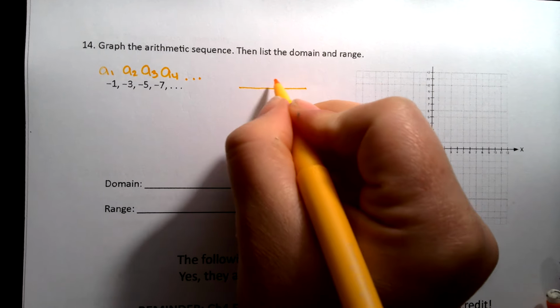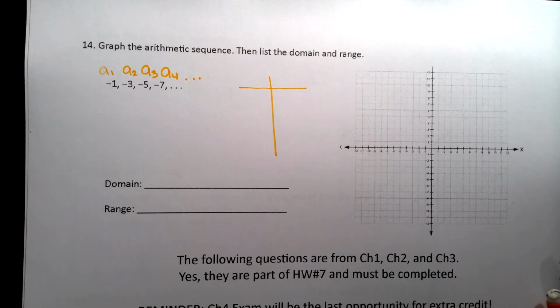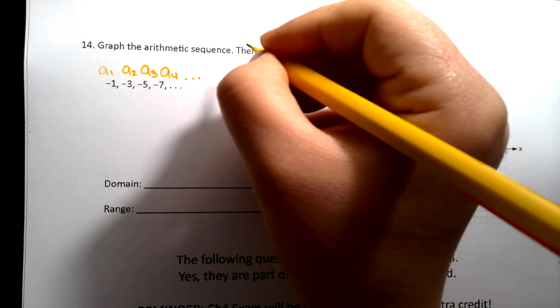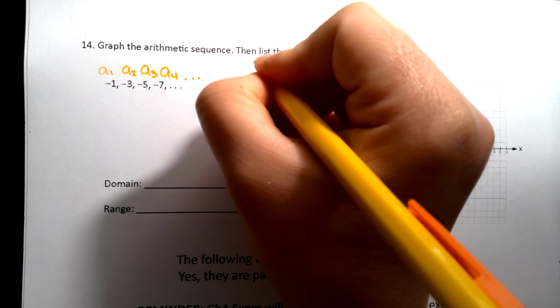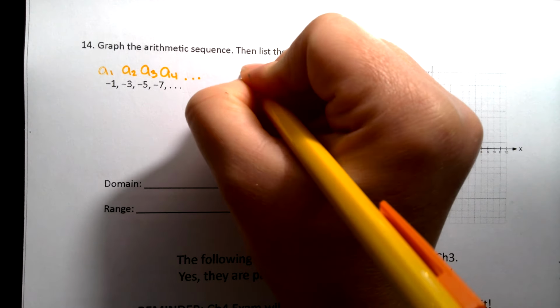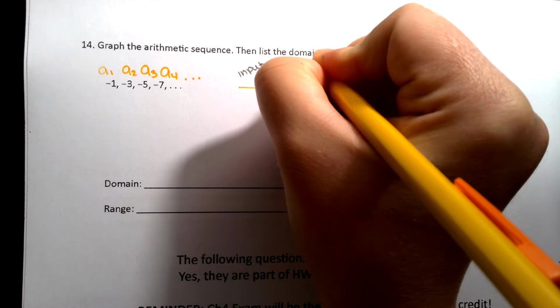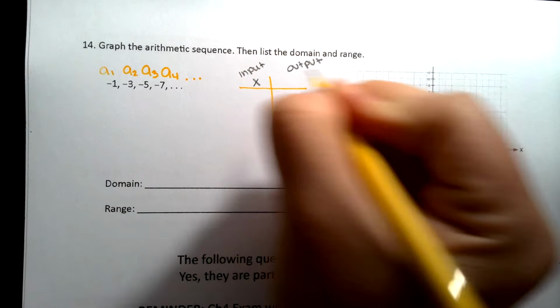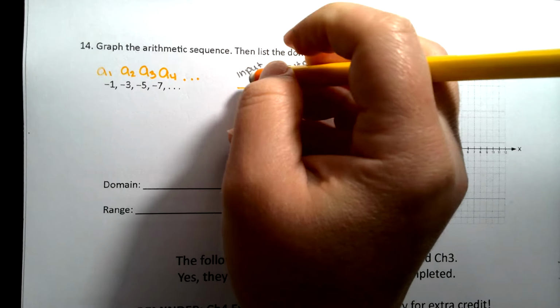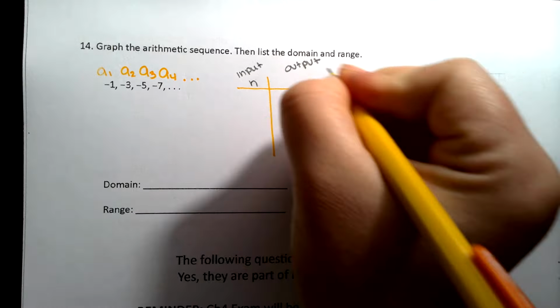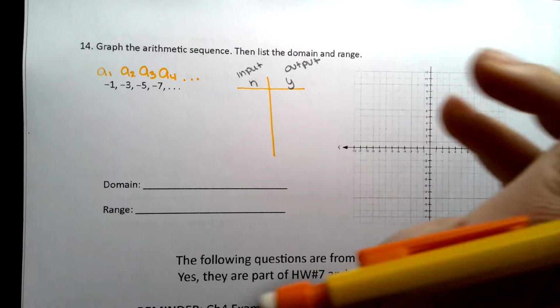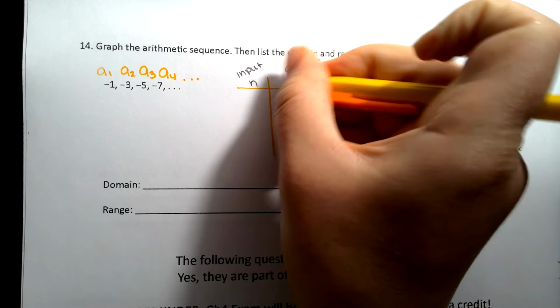You can do this as a T-chart if you'd like, where you have your input and your outputs. Your inputs are still kind of like your X values. You can call them your N value. And then your outputs are still your Y values, or you can call them your A sub N values.